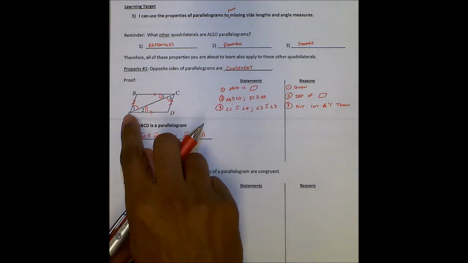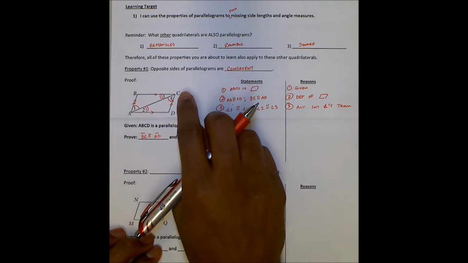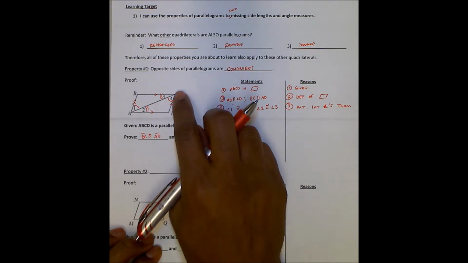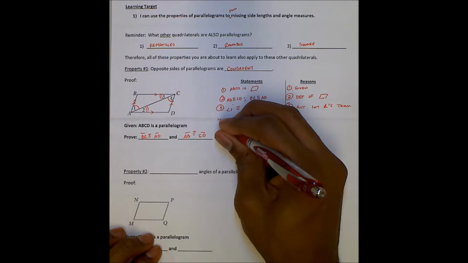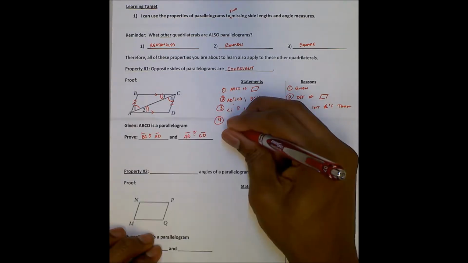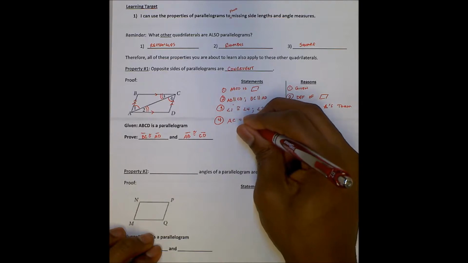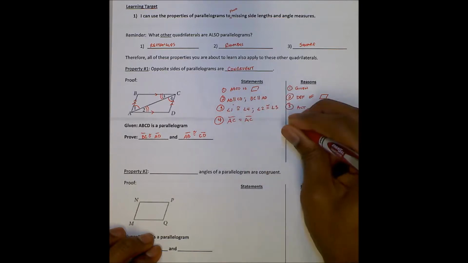Now if I look at triangle ABC and triangle, let's say CDA, they also share a side. They share the side AC. And so AC is congruent to AC by the reflexive property.